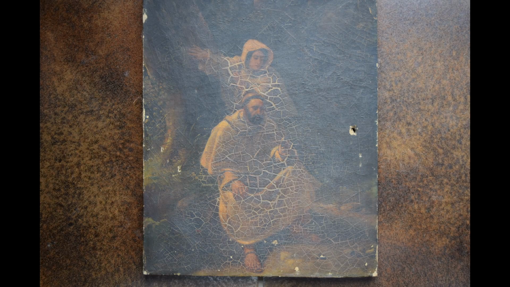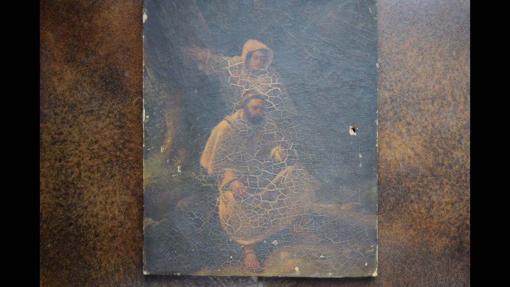Before I really go into mediums, I wanted to show you a painting. It's a very old painting of two monks. It's a great example of what can go wrong. As you can see, the painting really has not aged well. It's full of cracks, huge cracks. If you don't use mediums the right way, this can happen. You need to use the right amount of medium, and you need to use the fat over lean rule.